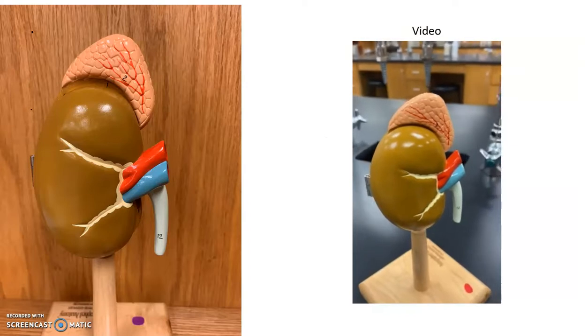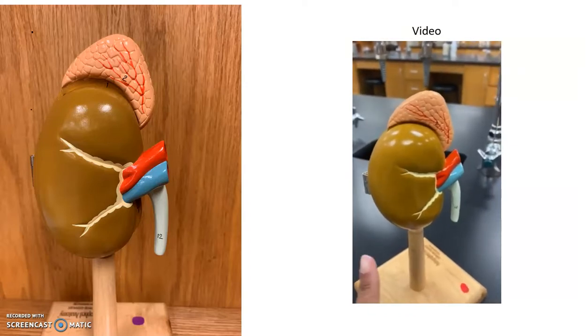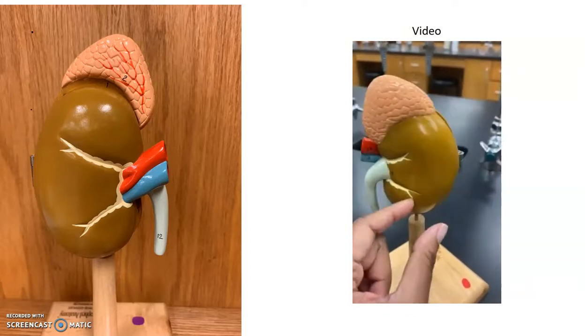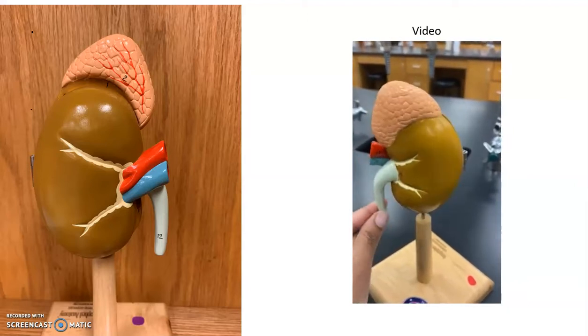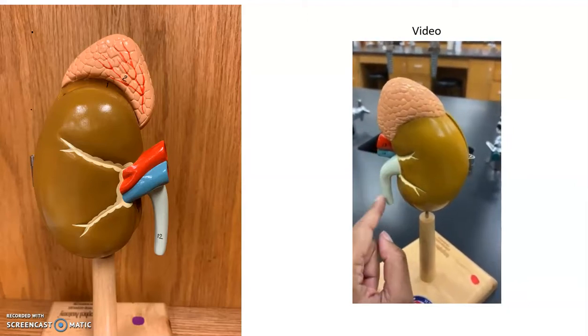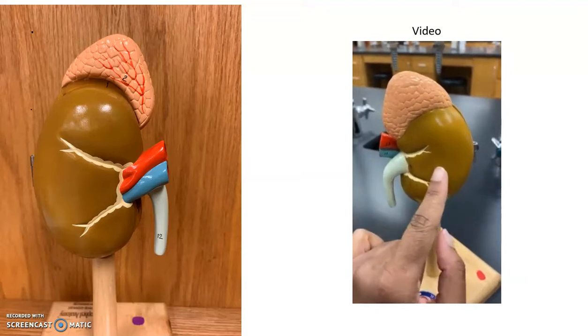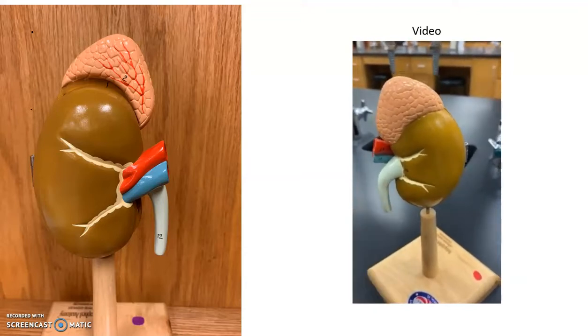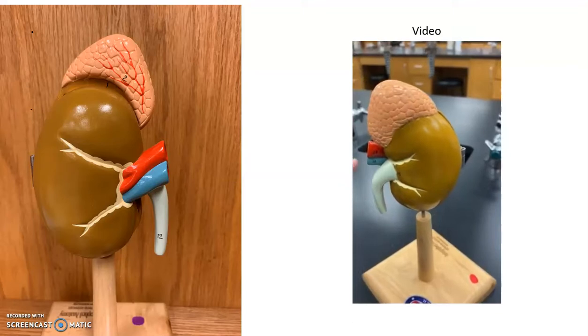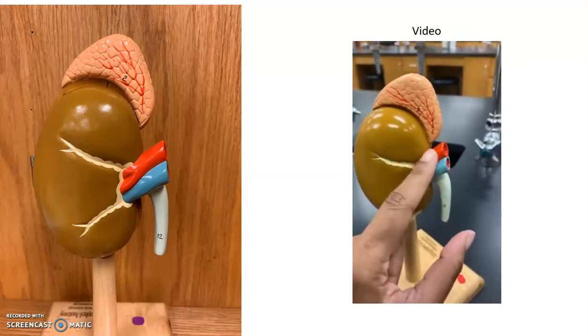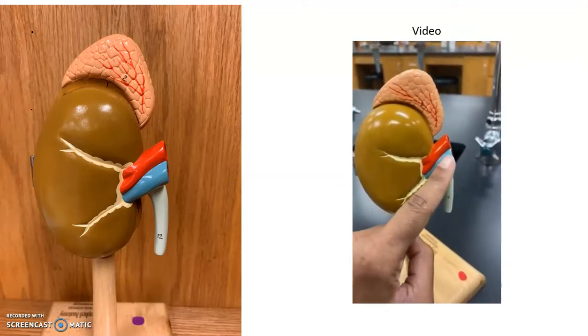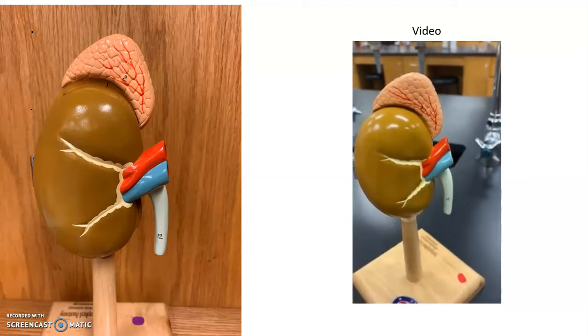This is the kidney. This is the external anatomy of the kidney. It is called your renal cap, going to allow transport of the urine that's produced in the kidney down to the bladder. This is your adrenal gland. This is your renal artery. This is your renal vein.